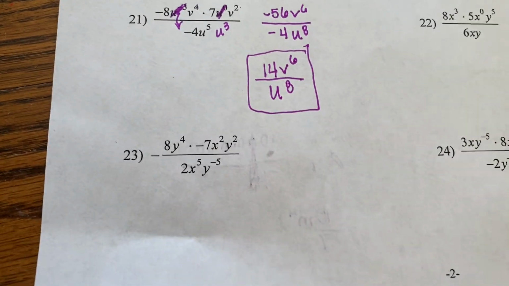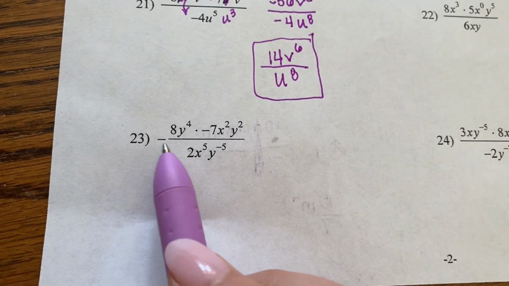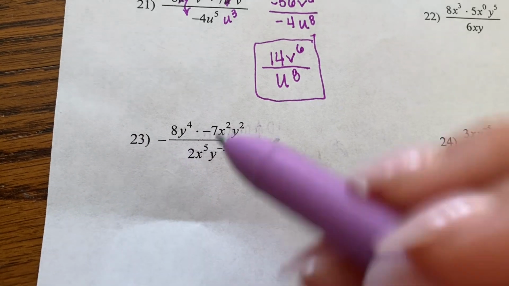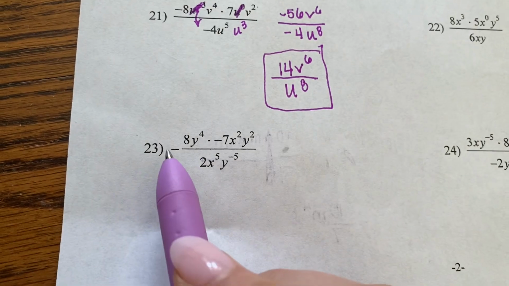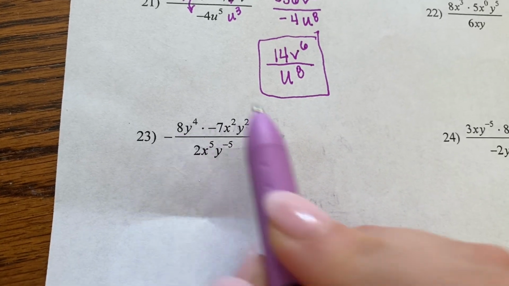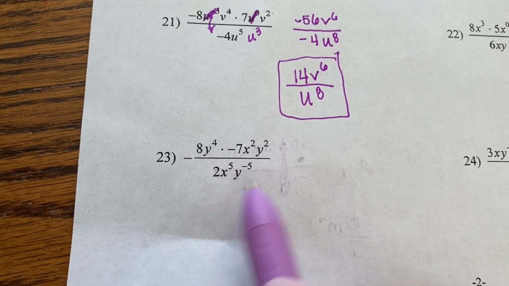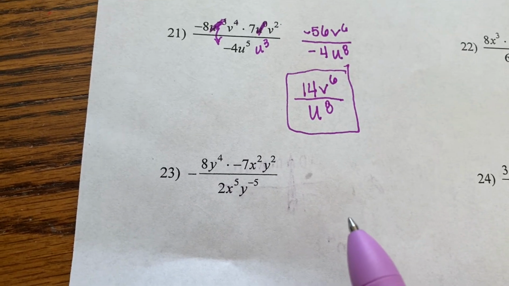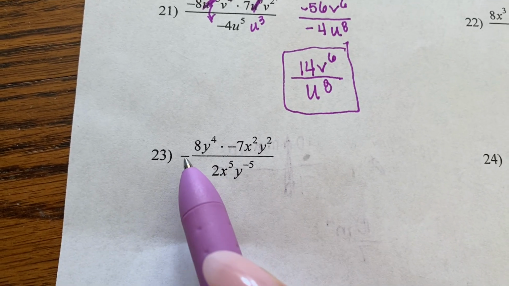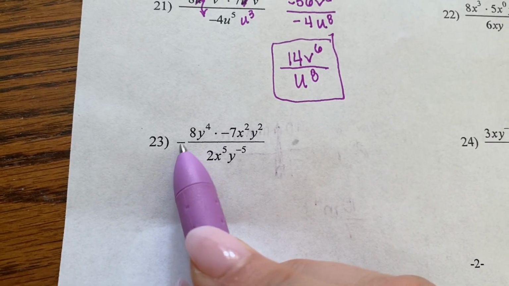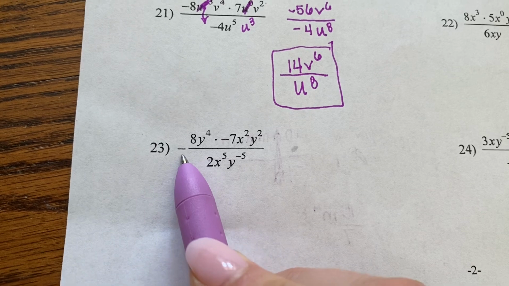Let's do number 23. Number 23 has this negative number right here, this negative sign. That's basically a negative 1 that we're multiplying by this whole problem. So I can assign that negative to really anything I want to. I'm multiplying this by a negative 1, but we'll get to that in just a minute. We just don't want to forget about it.